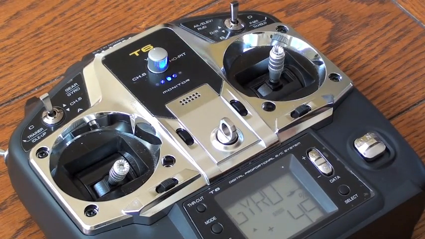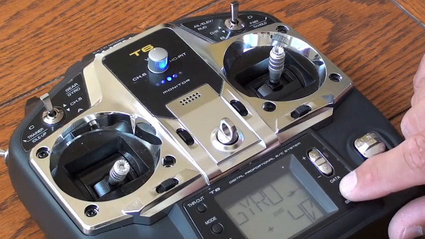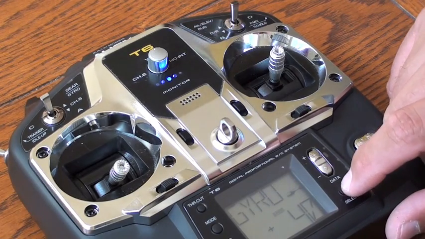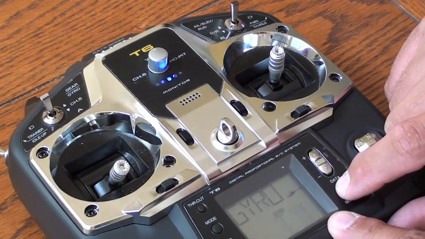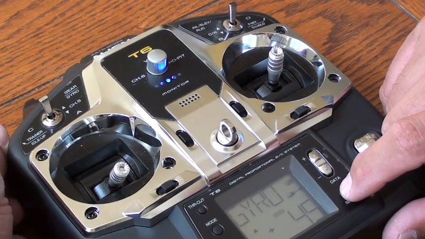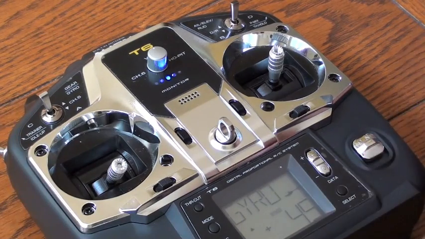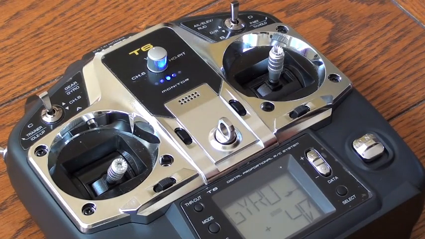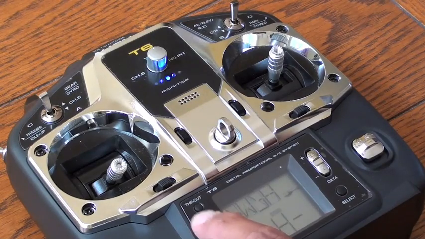Gyro setting per your manual is between 40 and 45%. In this case, I have 45% selected on the radio here. So there's 40 and 45 set up here. Okay, so 45 on the first frame, 40 on the second frame. Okay, and that is generally the basic setup for this radio.